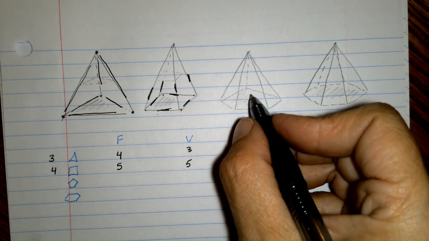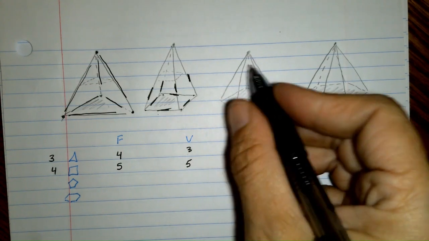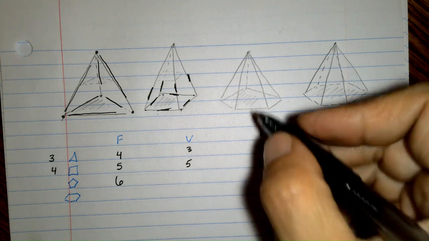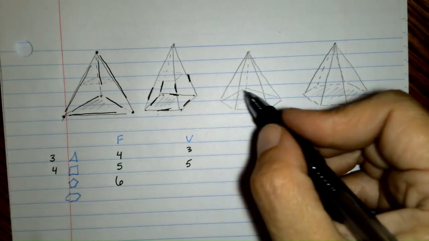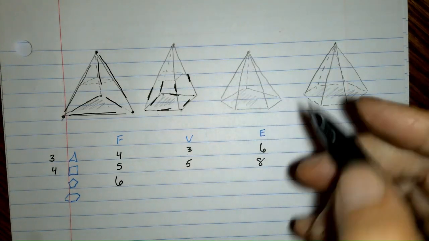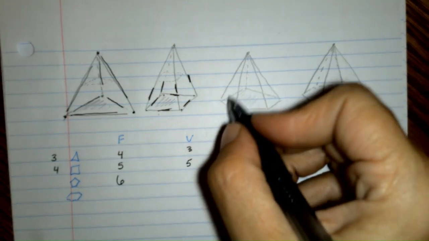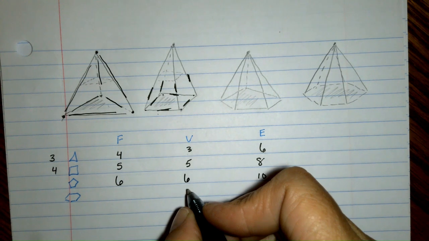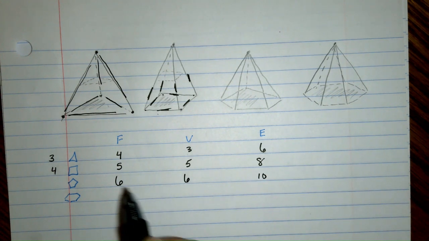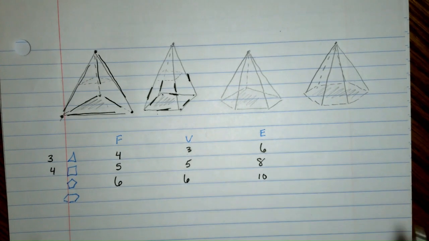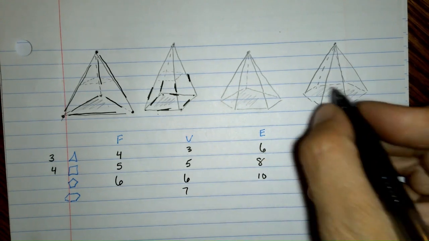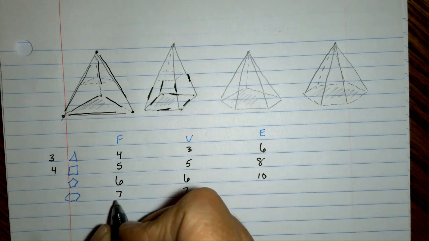Okay. The pentagonal has 1 base plus the 5 uprights, for a total of 6. And we have the 5 edges on the bottom, the 5 edges up top. There's 10, and the 5 corners below plus 1, that makes 6. Okay, and the hexagonal has the 6 points plus 1, that's 7. The base plus the 6 sides, that's also 7.